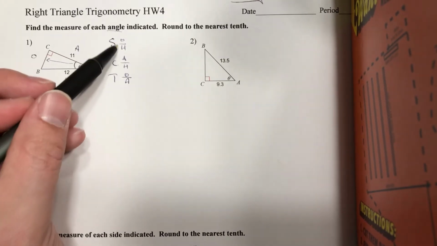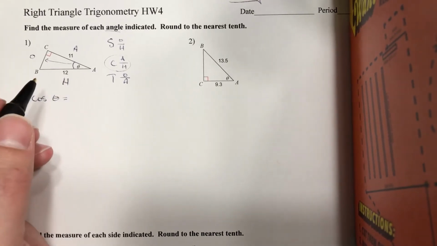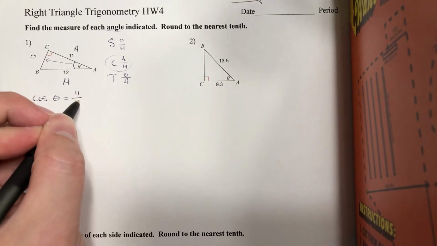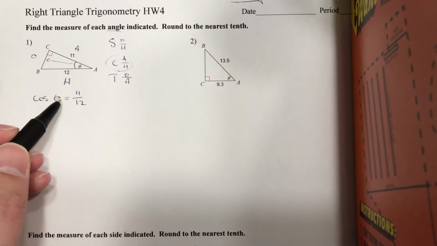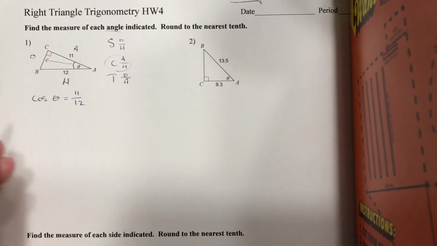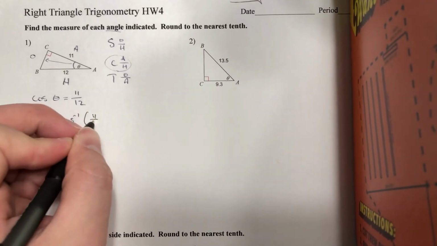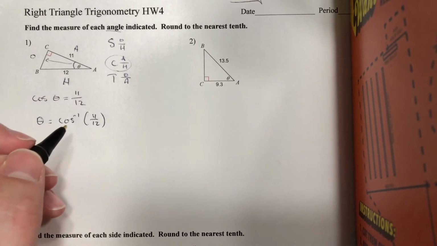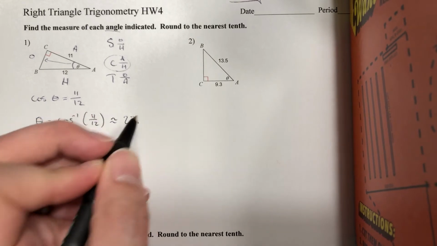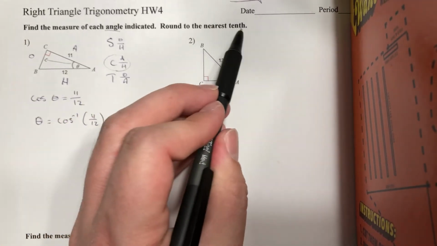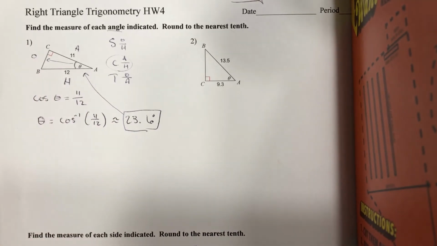So which one has AH? That's going to be cosine here. So we're doing cosine of theta equals the adjacent side, 11, over the hypotenuse, 12. Okay, so we need to get theta by itself, and right now the function cosine is being applied to it. So what we need to do is the inverse operation of cosine. So we'll do theta on the left, and then inverse cosine on the right of 11/12. Now this is just a calculator question. So once you type that into the calculator, you'll get 23.56 degrees, but the directions say round to the nearest tenth. So I'm going to go 23.6 degrees. That is how much that angle measurement is.